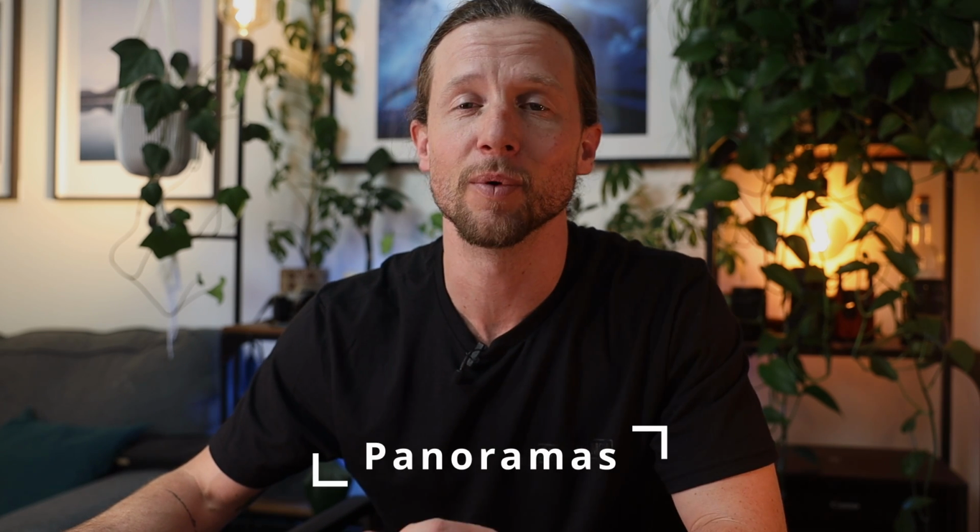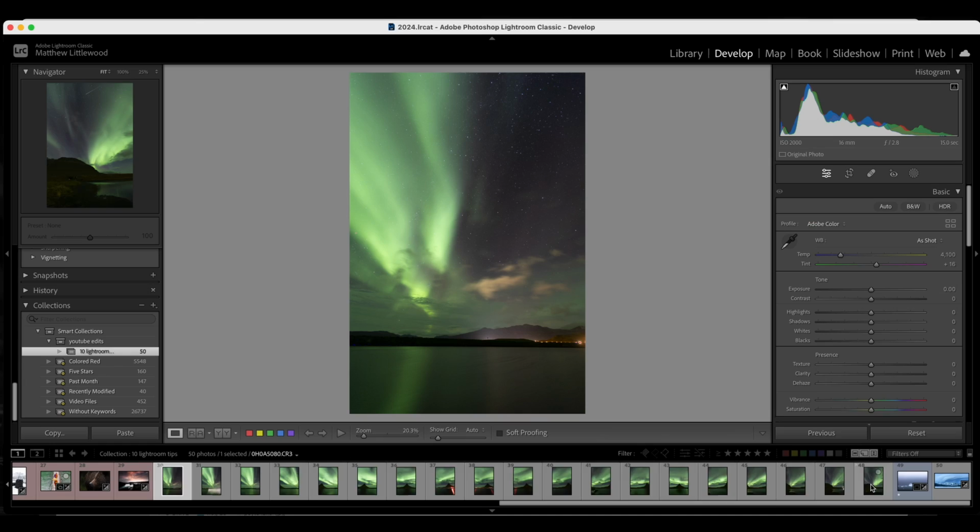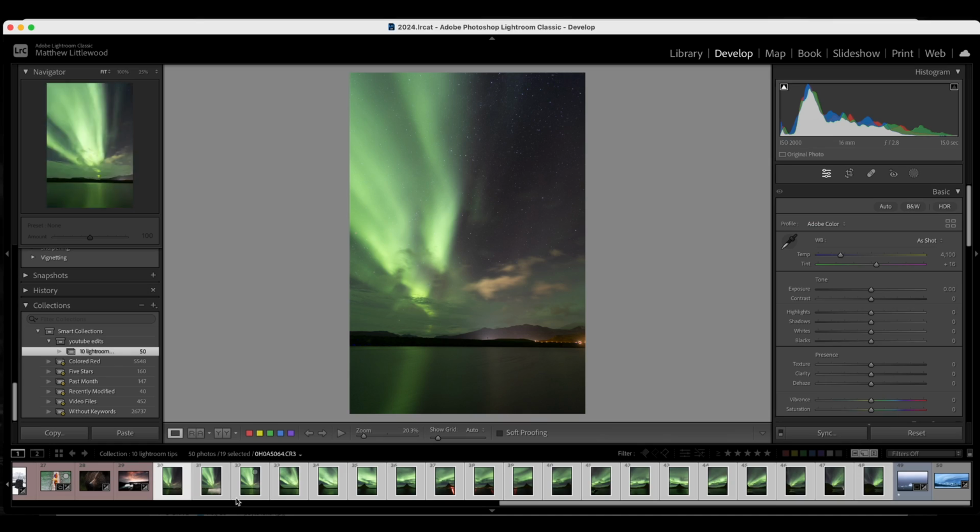So the next one is creating panoramas with a couple simple clicks. You used to have to do this by hand in Photoshop and it was a nightmare, but now you can simply click, select all the images, despite them being different or shot in different sequences. Lightroom will fix it for you, which is wild if you used to have to do it by hand.